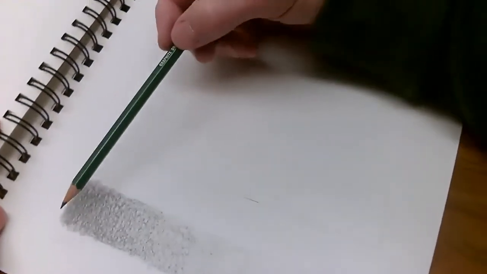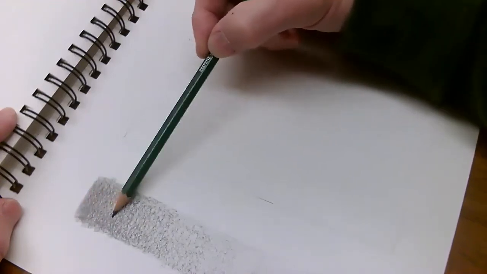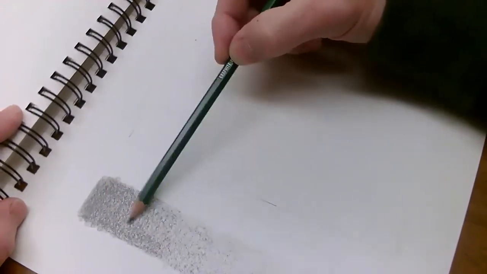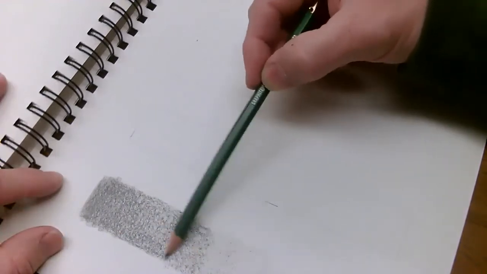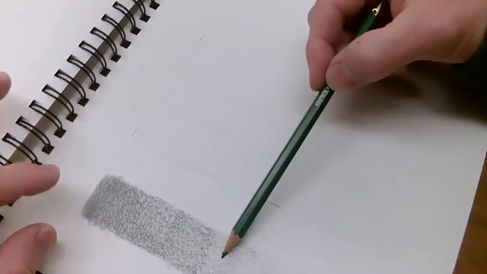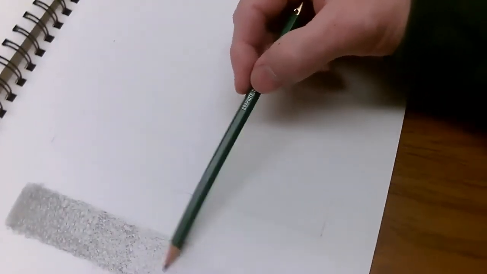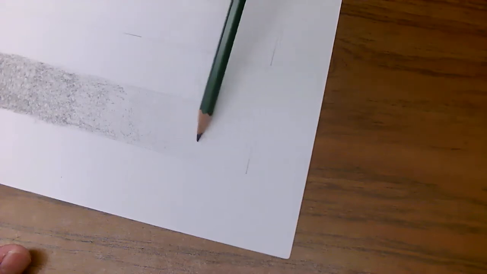Okay, so to change things up, I'm going to switch my hand position and go against the grain, or the opposite direction of what I just did. Lighter each time. I got to be careful. I'm kind of creating a dark spot here where I overlap. That's one of the things you want to try to control and avoid. And I'm going to keep this really light down here.